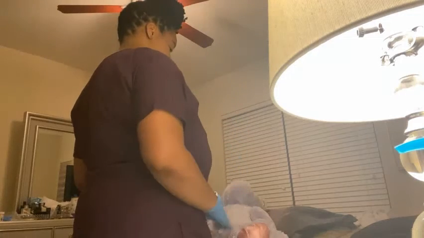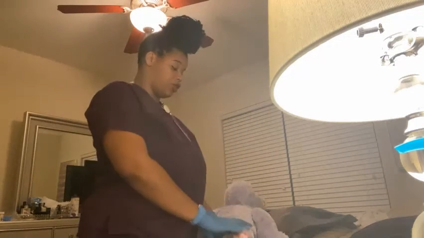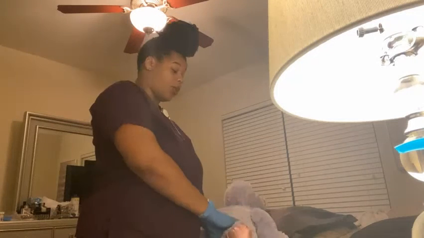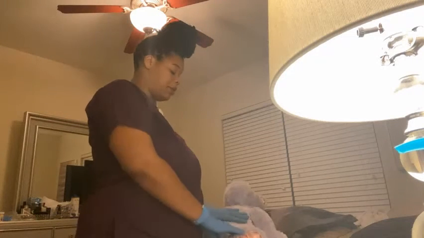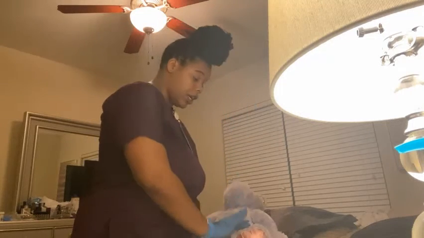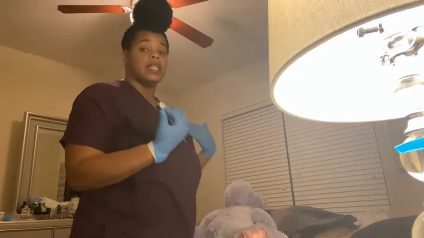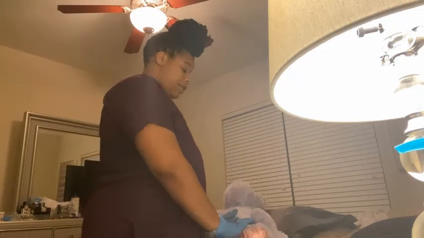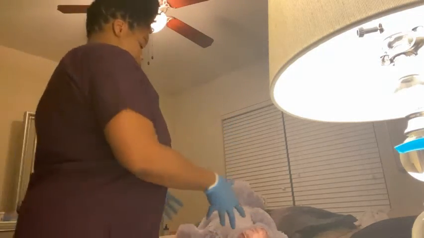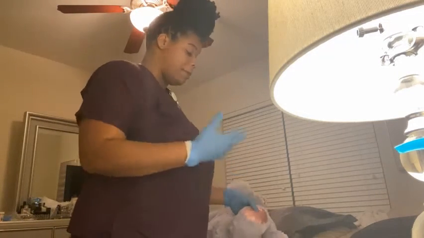After we've examined our patient's abdomen, we're going to move down to the patient's lower extremities, and we're going to inspect for any type of edema. We're going to inspect the skin texture. We're going to inspect for any lumps, masses, lesions, any of that. After we've examined both the patient's legs, we're going to palpate pulses.